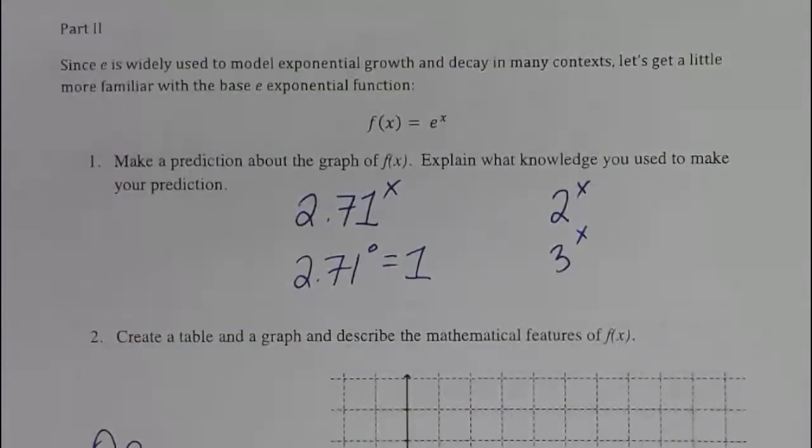Our range would still be greater than 0. And a lot of similar elements to other exponential functions. And we're going to look at what that graph is and how the table could be set up for how e will grow in Desmos a little bit later on as well. And that concludes the paper version of this part of the lesson.